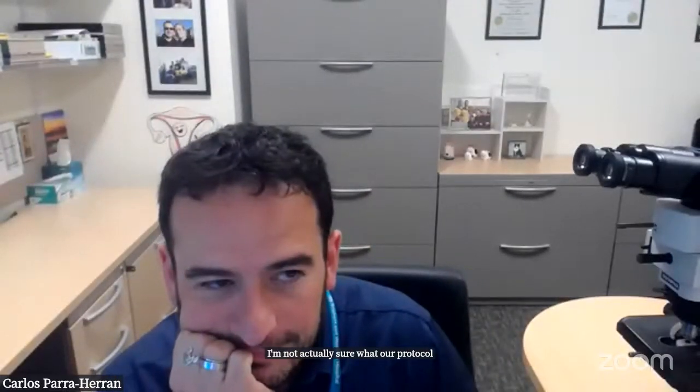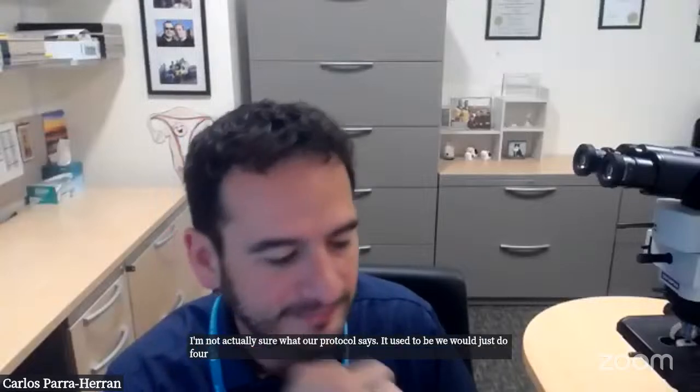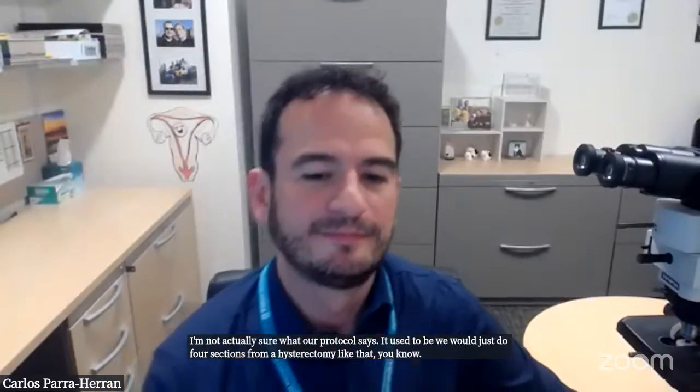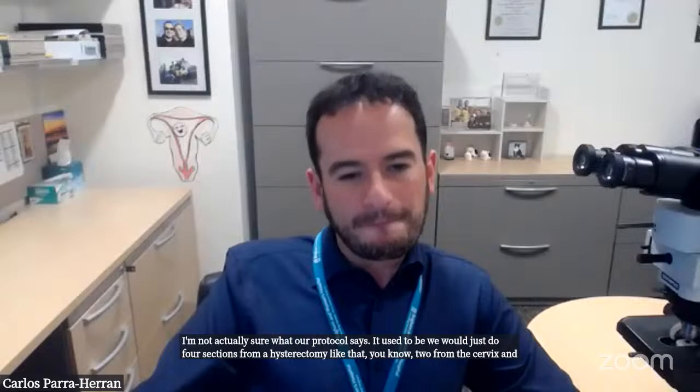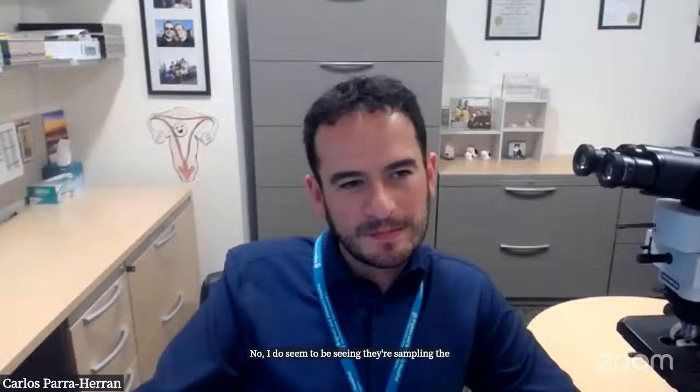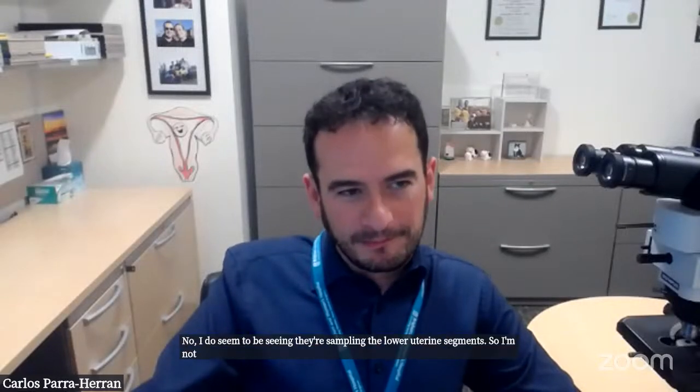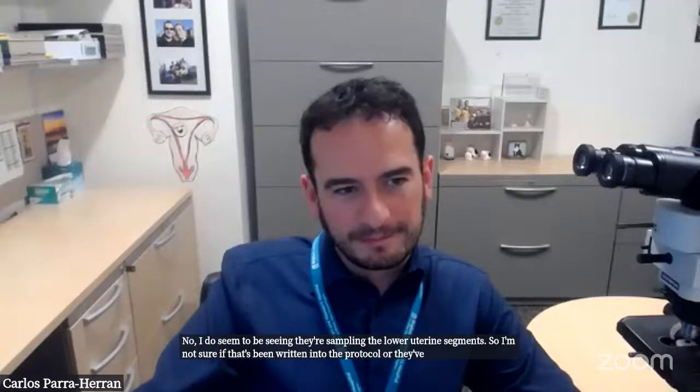It used to be we would just have 4 sections from a hysterectomy like that, 2 from the cervix and 2 from the endometrium, myometrium. But now I do seem to be seeing they're sampling the lower uterine segment. So I'm not sure if that's been written into the protocol or they've just decided to do that. What about you, Karen, in Melbourne?